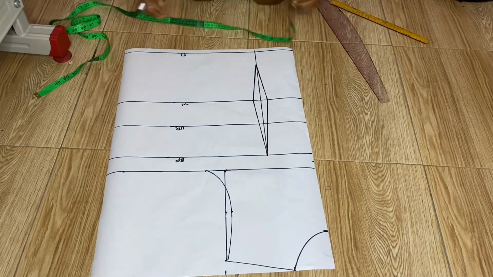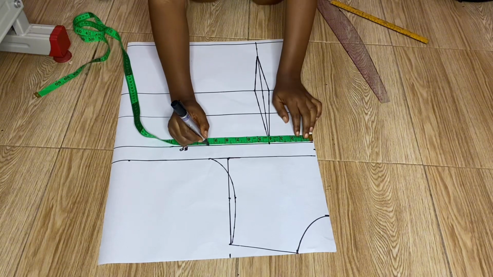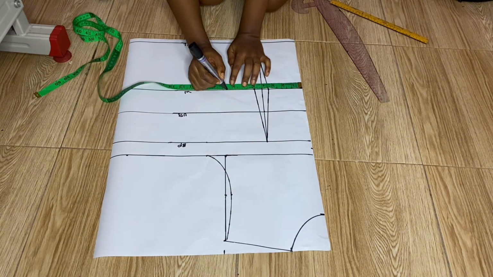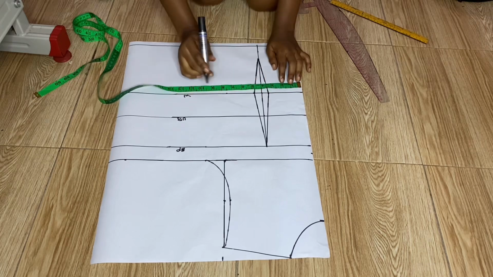When you're done with all of that, the next thing you will want to do is to input your body measurement. So on the bust point, I measured my bust circumference divided by 4 and marked.